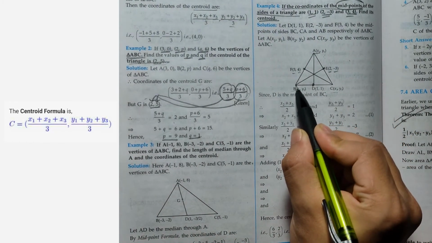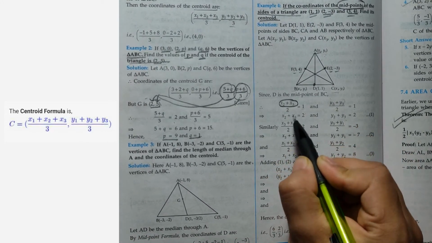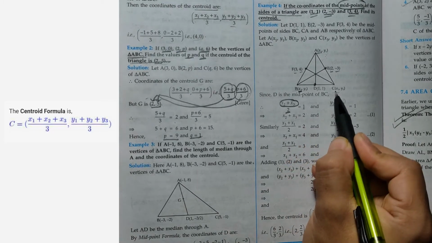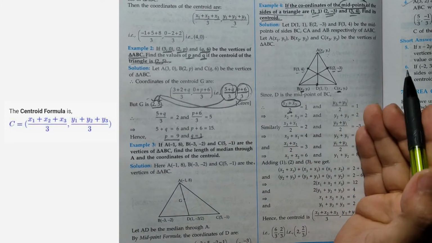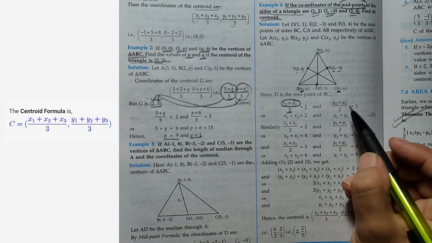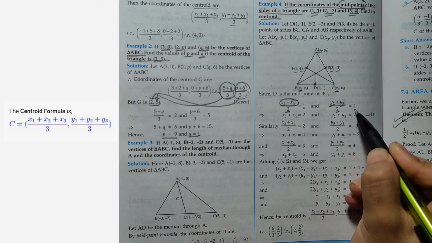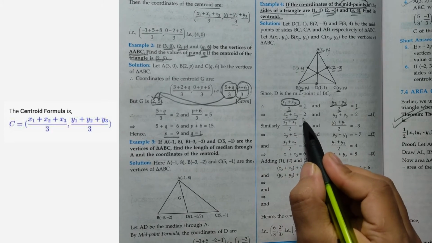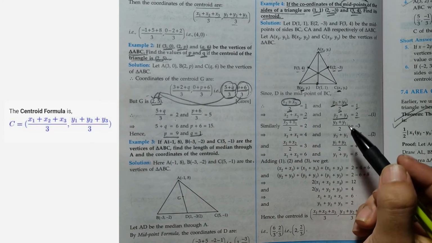Since D is the midpoint of BC, we get (x2 + x3)/2 is equal to 1, simply substituting it in the midpoint formula. Similarly, (y2 + y3)/2 equals 1. On solving, we get x2 + x3 equals 2, y2 + y3 equals 2.